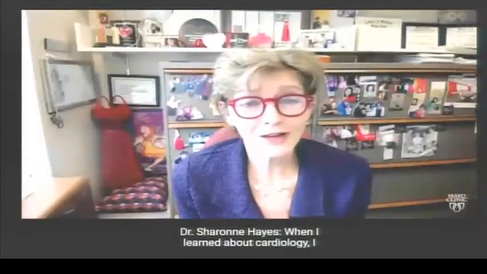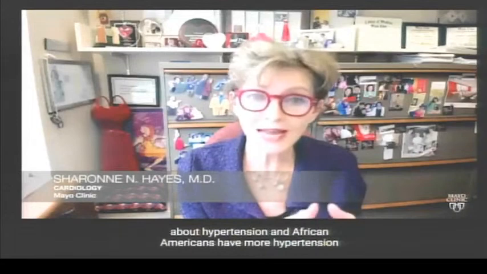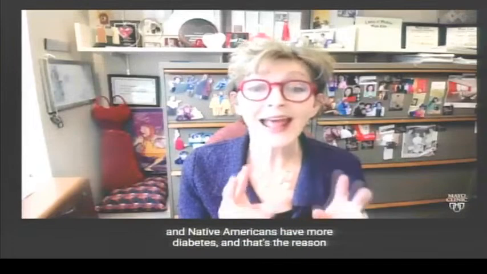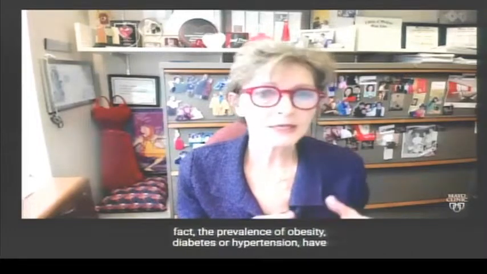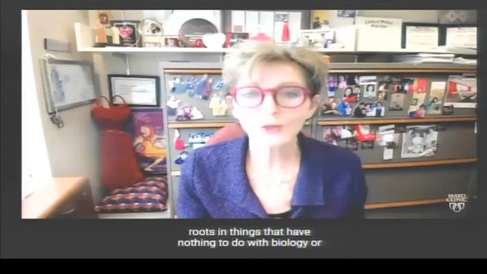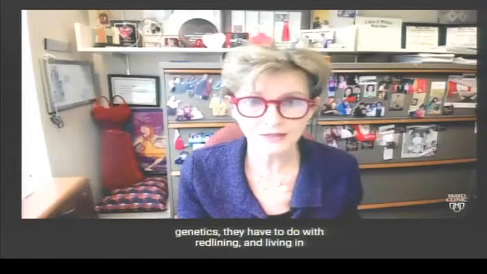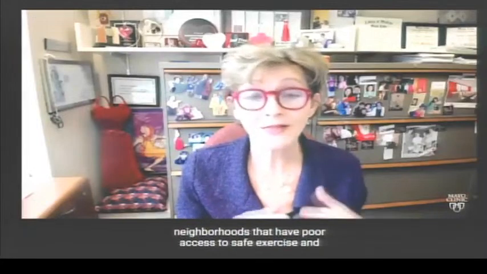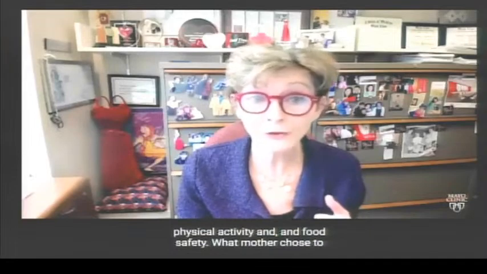When I learned about cardiology, I learned about the traditional risk factors, and they talked about, well, hypertension and African Americans have more hypertension and Native Americans have more diabetes. And that's the reason that they have higher risk of cardiovascular disease. But in fact, the prevalence of obesity, diabetes, or hypertension have roots in things that have nothing to do with biology or genetics. They have to do with redlining and living in neighborhoods that have poor access to safe exercise and physical activity and food safety.